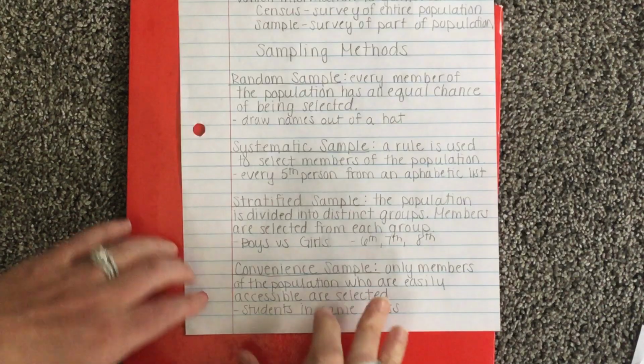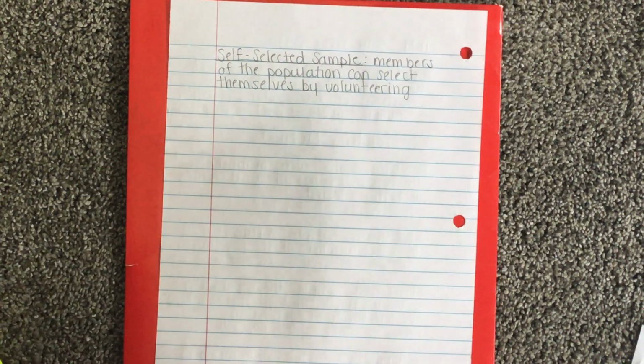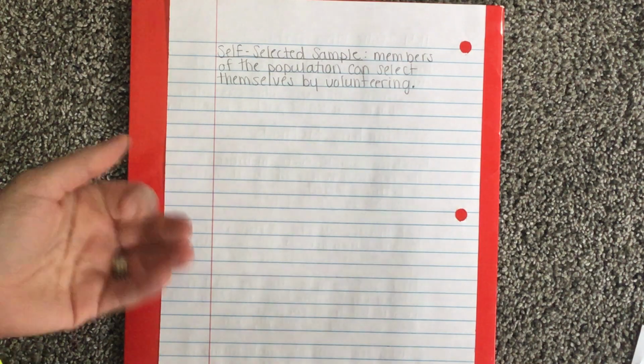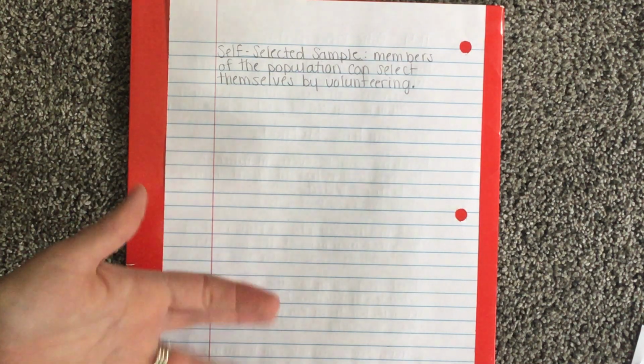And then there's one more type of sampling method, self-selected sample. Members of the population can select themselves by volunteering. So this example would be if you sent out an email to all of middle school and they can choose to email you back.